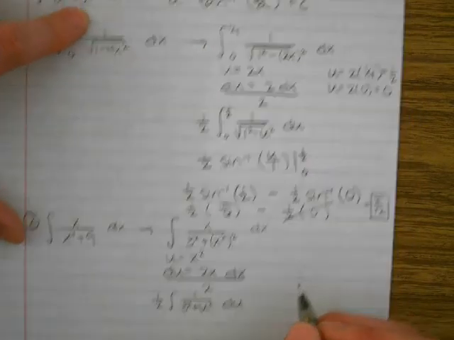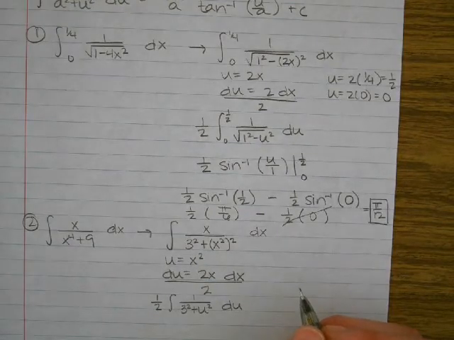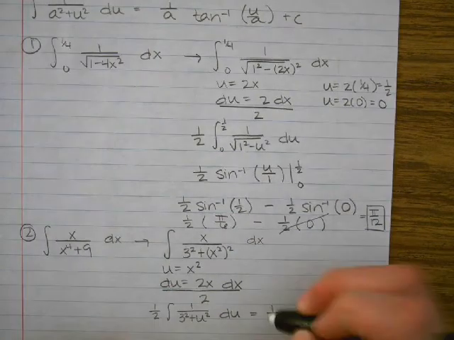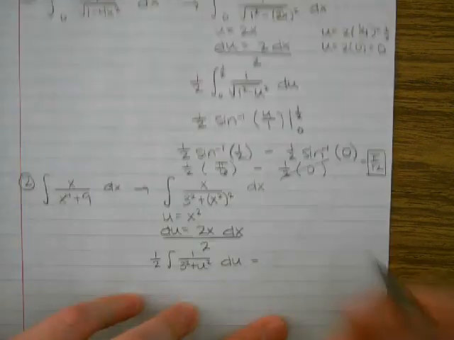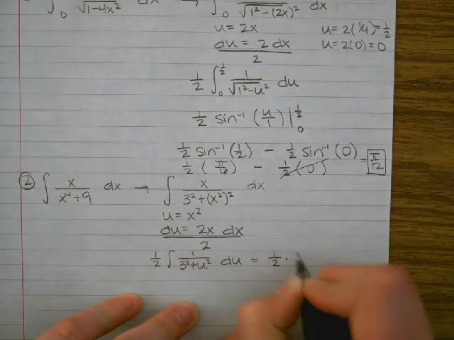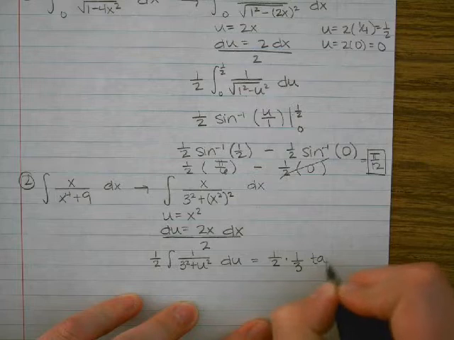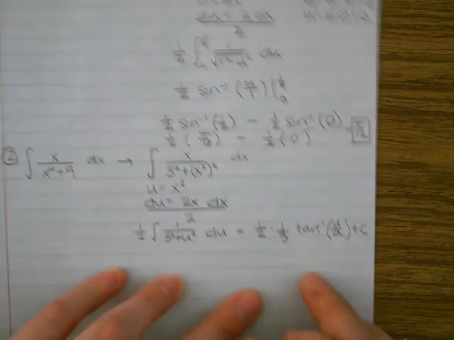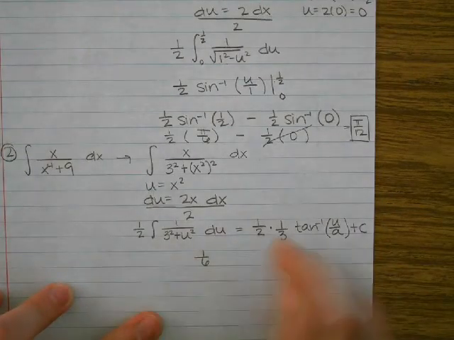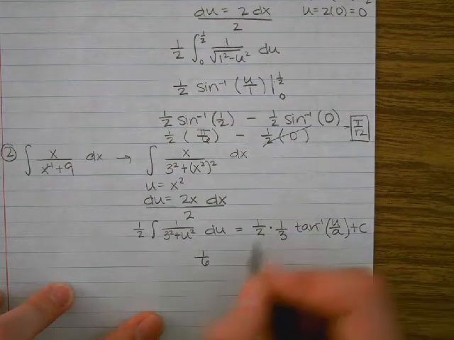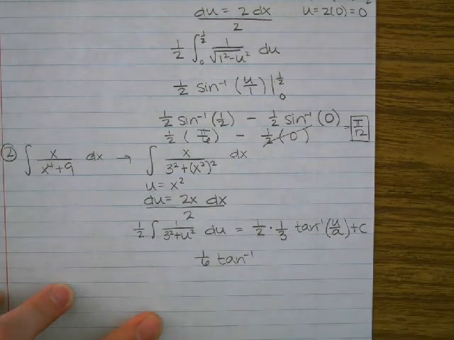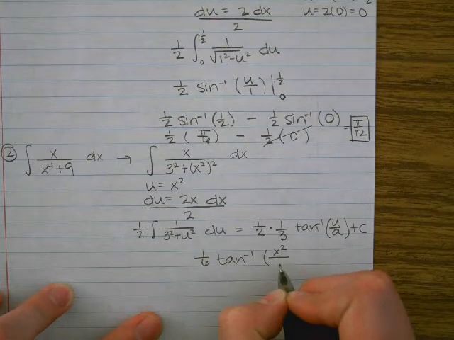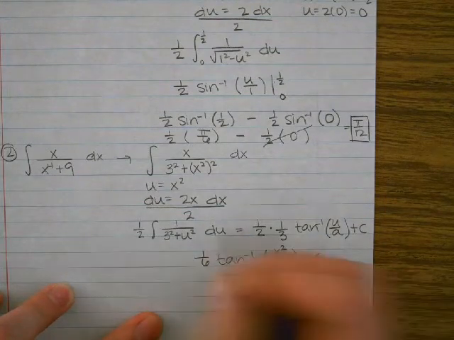And I know that when I do that, that gives me 1 over a. Actually, I had the 1/2 in the front, so I'll go ahead and put that first. So I have the 1/2 in front, and then based on my rule, that gives me 1 over a times tan inverse of u over a plus c. If I go ahead and fix this, these two things multiplied together are 1/6 tan inverse. And then my u was x squared, so I have x squared divided by a, which is 3, plus c.